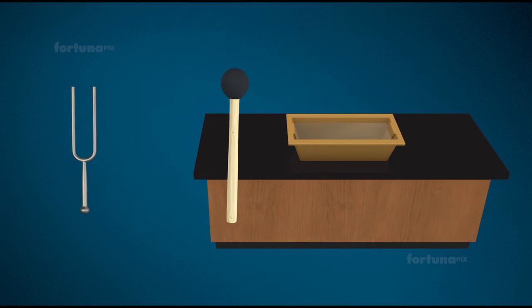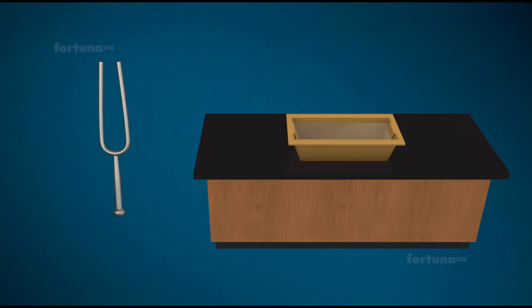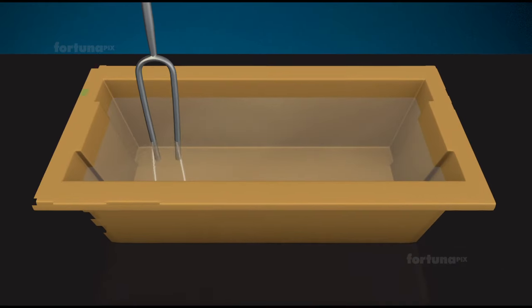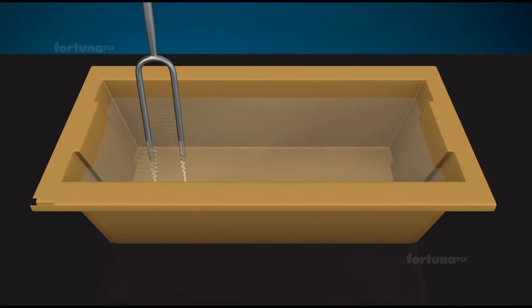Use the rubber mallet to strike the tuning fork, and then insert it about 2 inches into the water. As you do this, you can watch the vibrations of the fork create ripples that are moving through the water away from the fork.